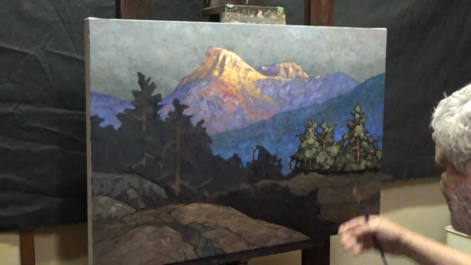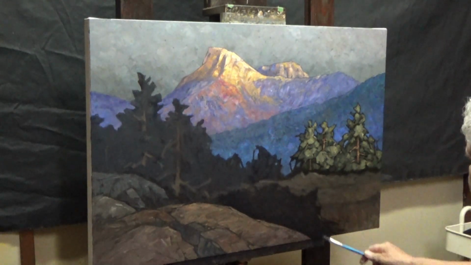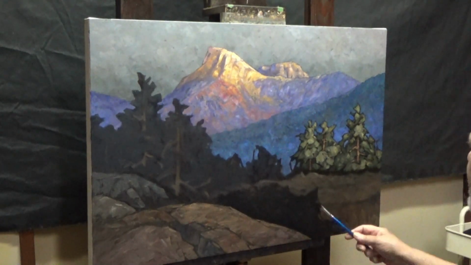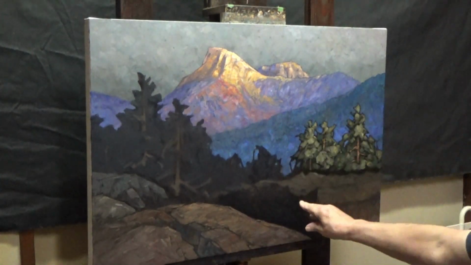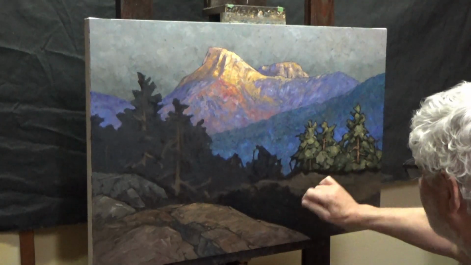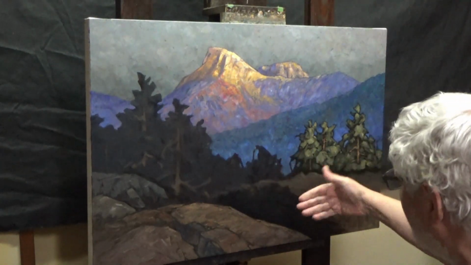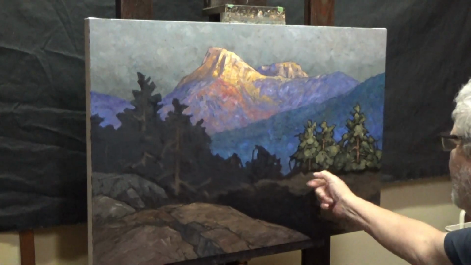I drew the bulk of it, just scrubbing in this dark area. Now I can more thoughtfully, once it sets or dries a little bit, take my knife and cut into it, and I will shape this by painting what's behind it.